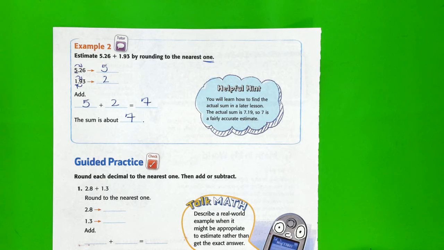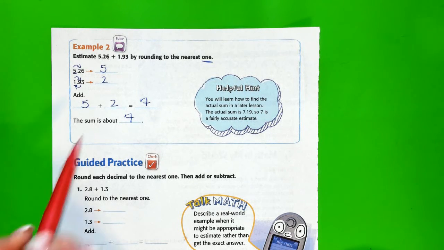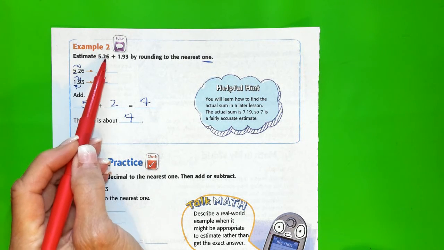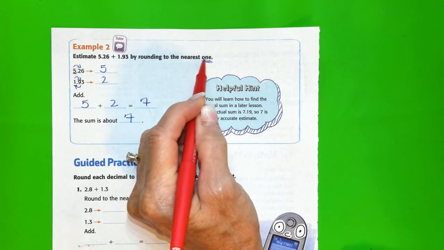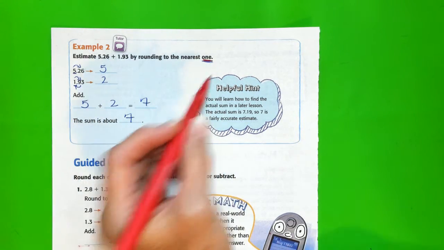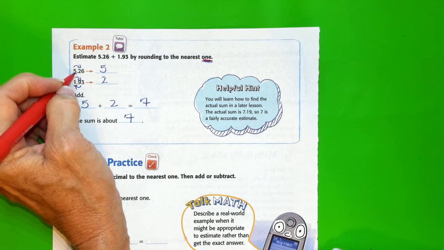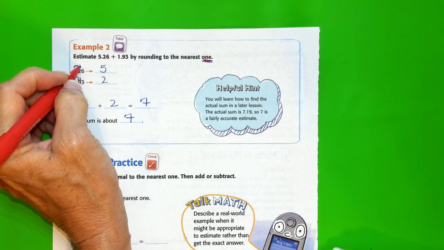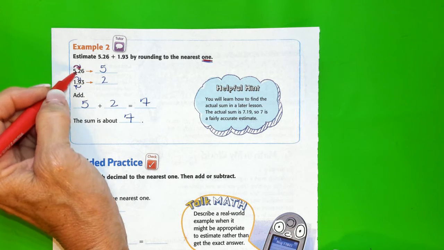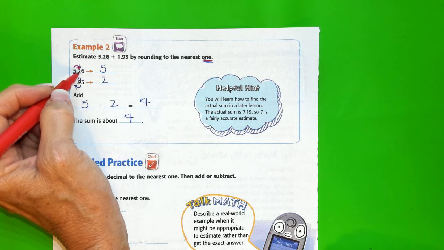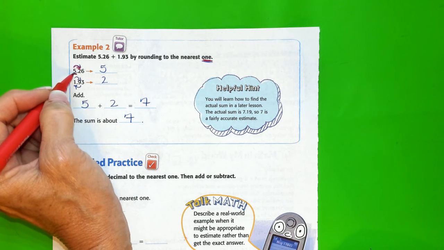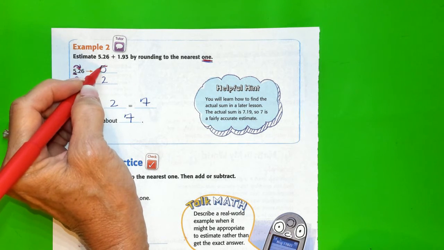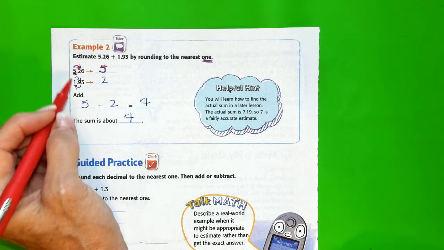Okay, let's look at example 2. They're asking us to estimate 5.26 plus 1.93 by rounding to the nearest 1. We have to identify the place value that we're going to round to. So we're going to underline the 1, draw an arrow to the digit at the right, and say our poem. 5 or more, raise the score. 4 or less, let it rest. This 2 is clearly 4 or less. So we don't change the 5, we let it rest, and it stays the same.